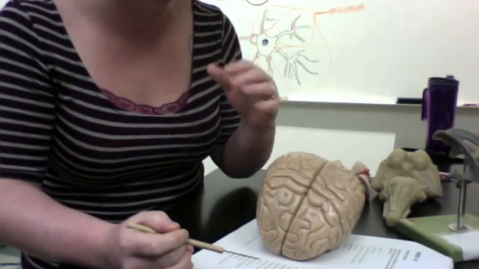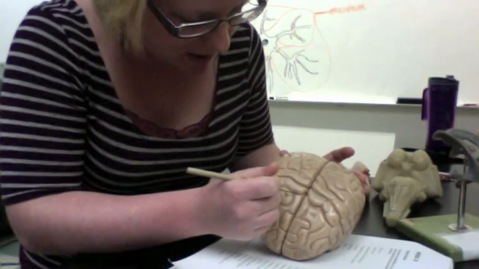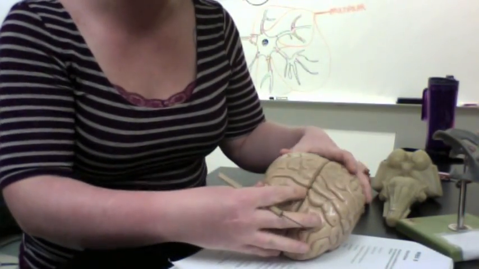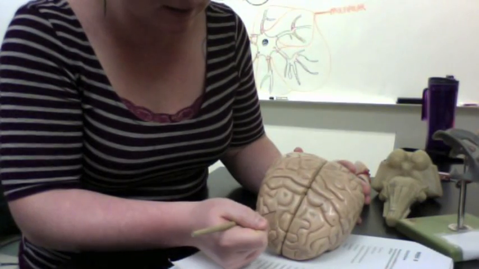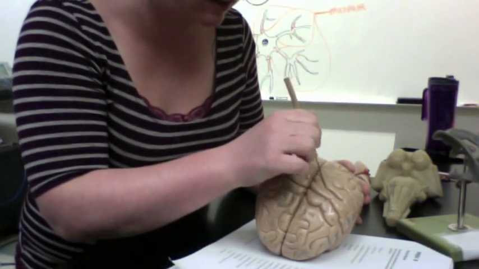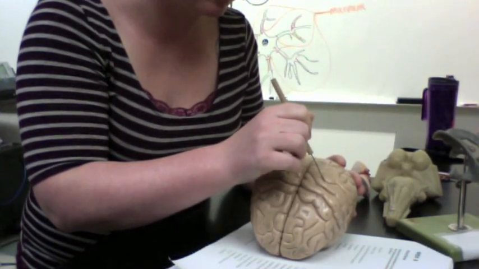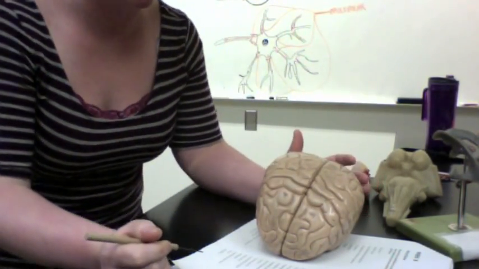So a sulcus, or plural sulci, is going to be these, see, you know how brains kind of have that typical wrinkled look. The dips and crevices, those are going to be a sulcus. So here is a sulcus, here is a sulcus. It's just between these ridges, right? A fissure is a deeper sulcus, basically.